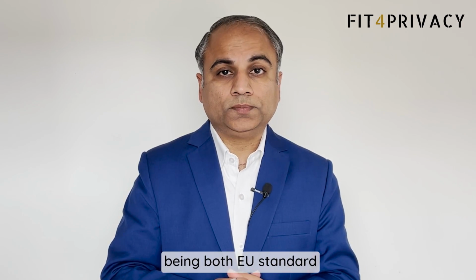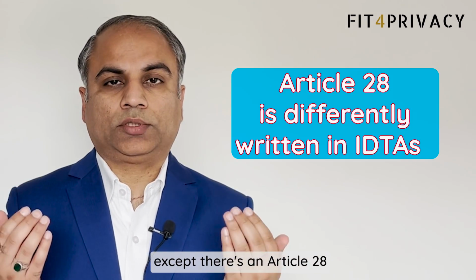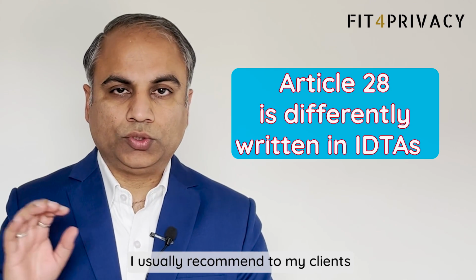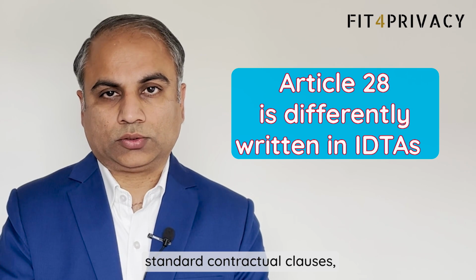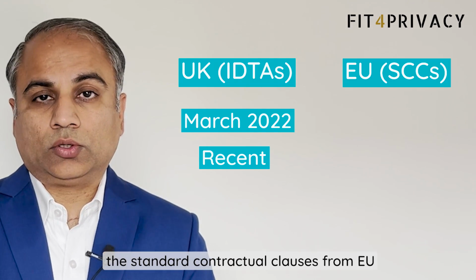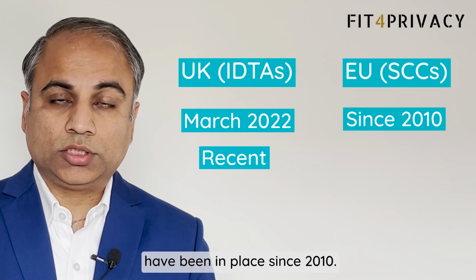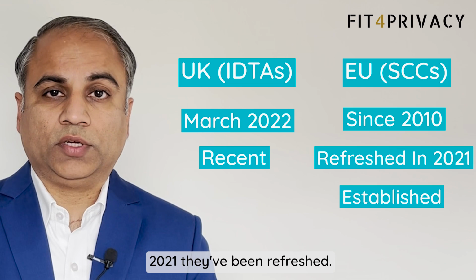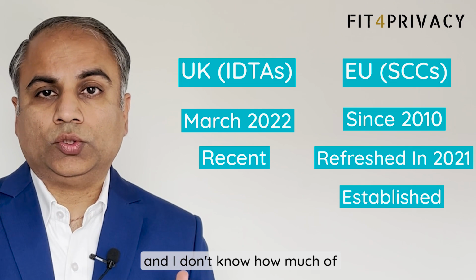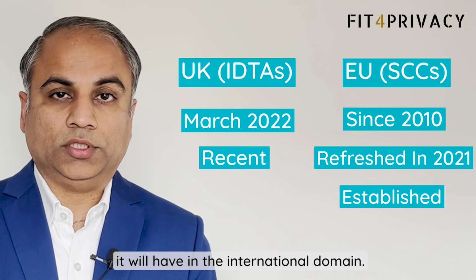The one small difference being, both the EU standard contractual clauses and the UK IDTA are almost the same, except there's an Article 28 which lays out data processor obligations, and that is written differently in the IDTA. And that's why I usually recommend to my clients to use standard contractual clauses, especially when they are dealing with EU resident data. Another thing is the UK IDTA is recent. The standard contractual clauses from the EU have been in place since 2010. In 2021 they were refreshed. So in my view, the UK IDTA is an unknown commodity, and I don't know how much acceptance it will have in the international domain.